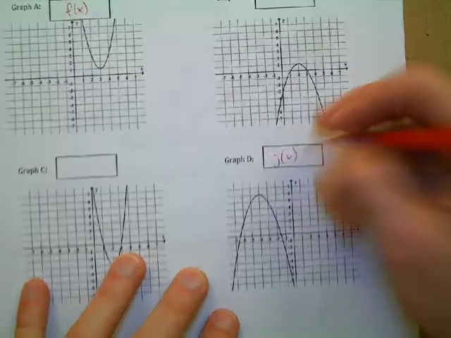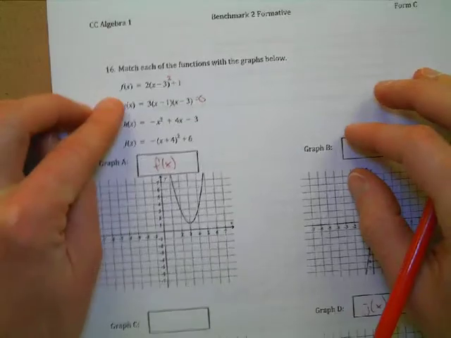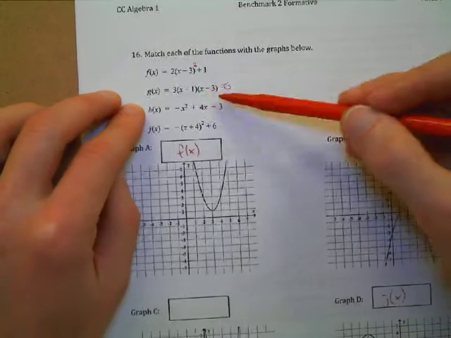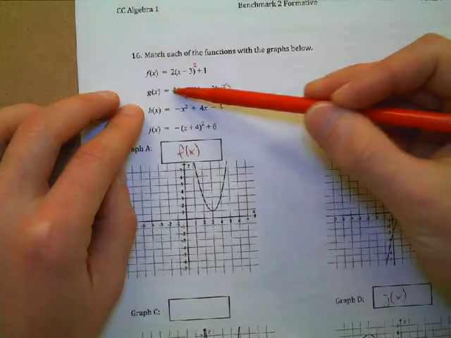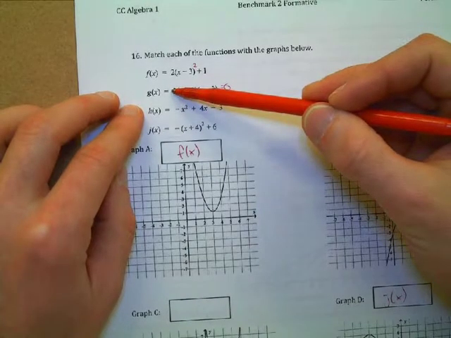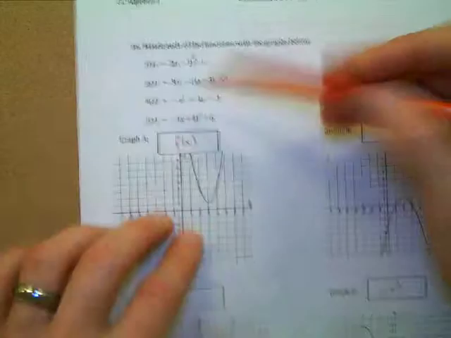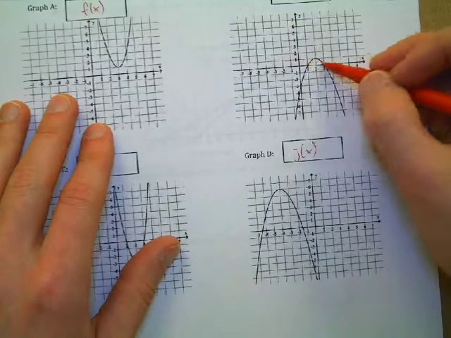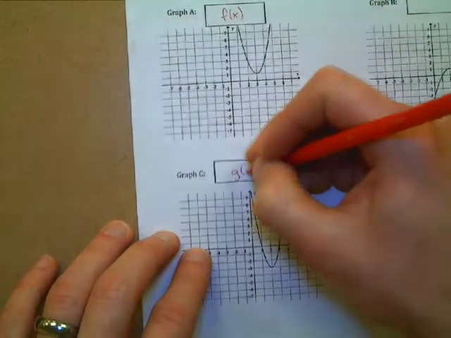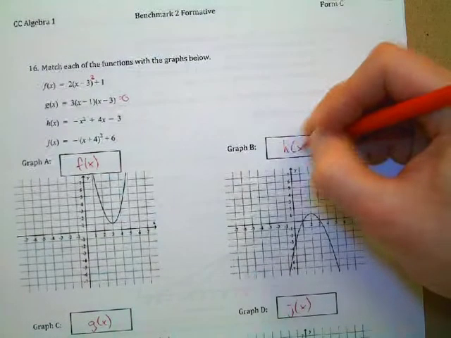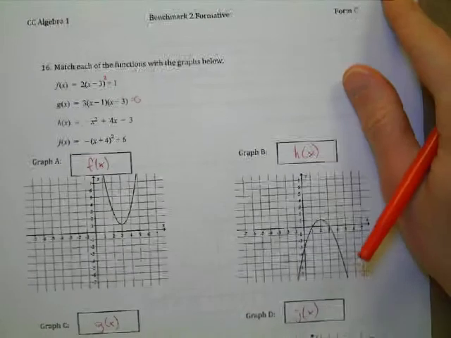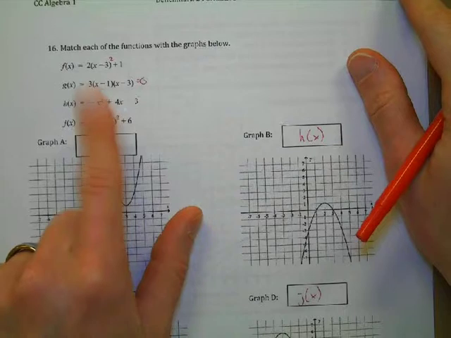Now, if we look here between g and h, we could again graph them in our graphing calculator. But look at your a value here. In g, the a value is 3, which means we should be concave up, or opening upwards, right? Well, here we have the zeros of 1 and 3, but it's opening downwards. So it can't be b. It's got to be c. So g of x is c, which leaves, by process of elimination, h of x for b. You can try factoring this, or again, just do it on your graphing calculator and see that it matches up there too.